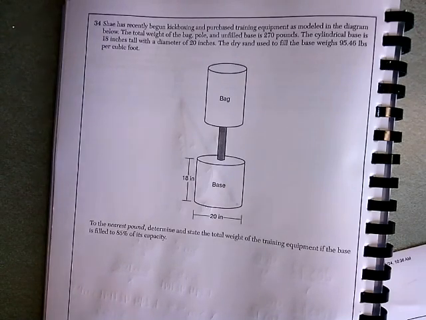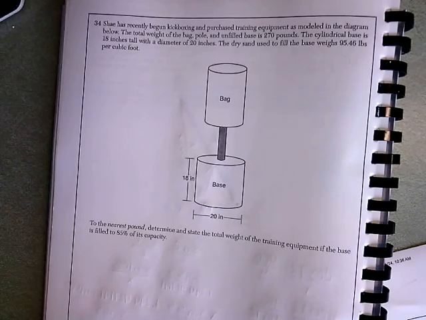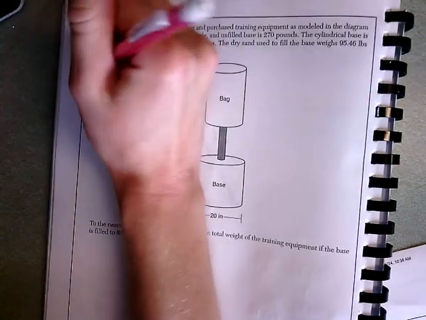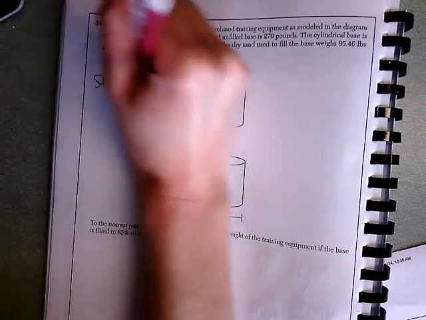The total weight of the bag, pole, and unfilled base is 270 pounds. The cylindrical base is 18 inches tall with a diameter of 20 inches. The dry sand used to fill the base weighs 95.46 pounds per cubic foot. To the nearest pound, determine and state the total weight of the training equipment if the base is filled to 85% of its capacity.